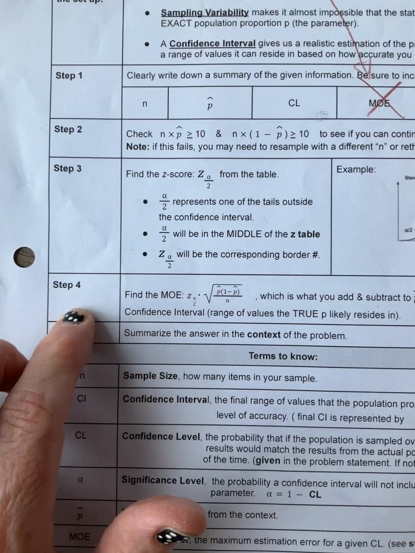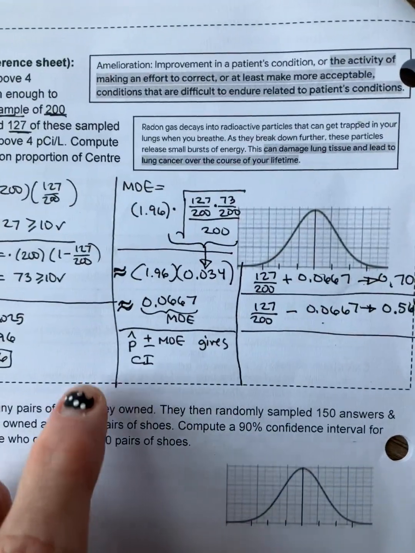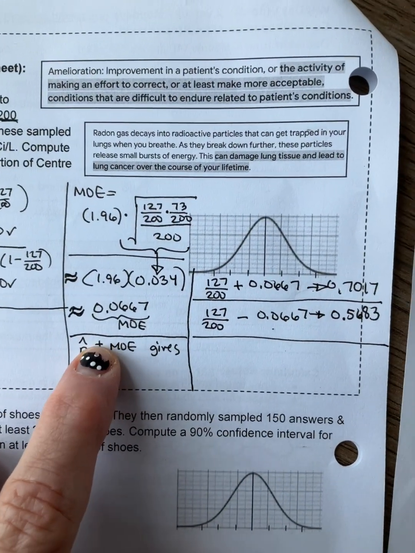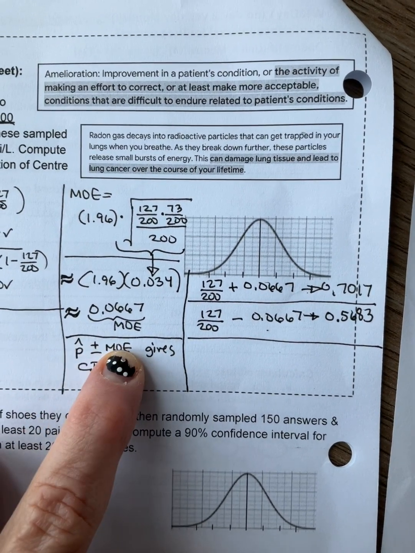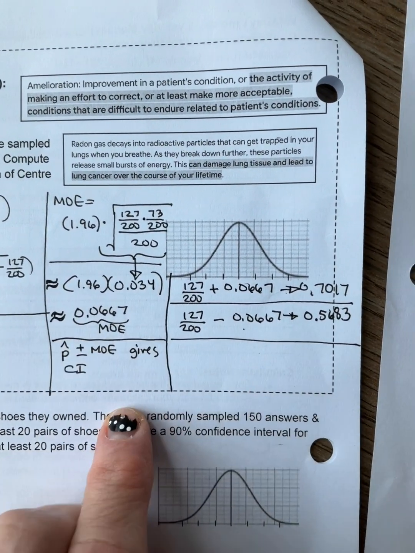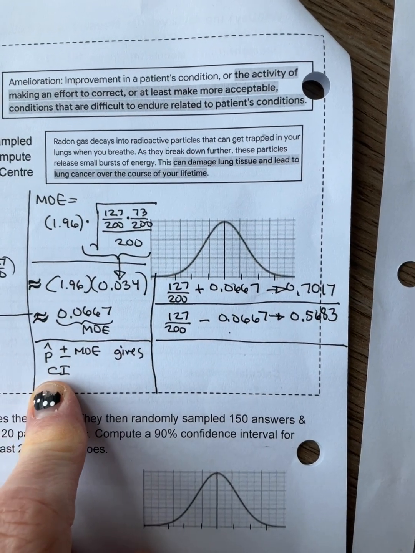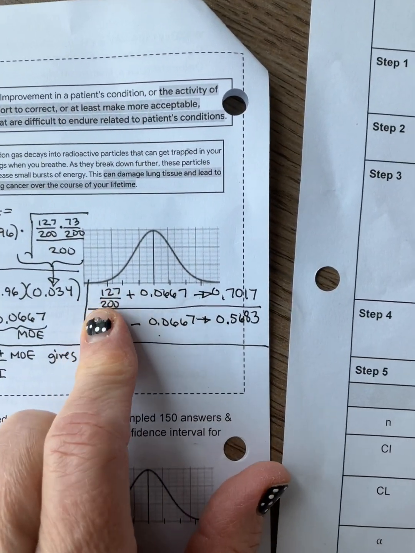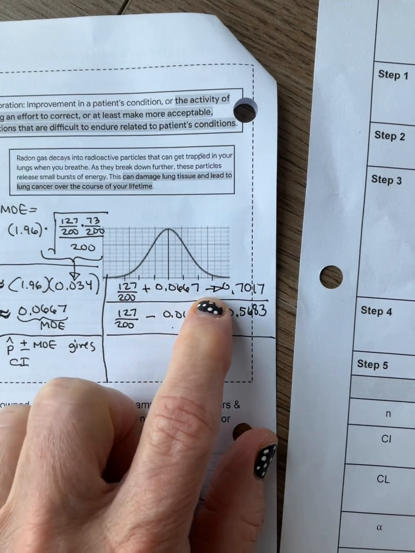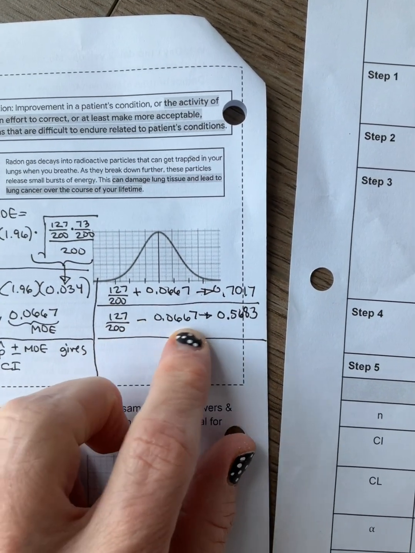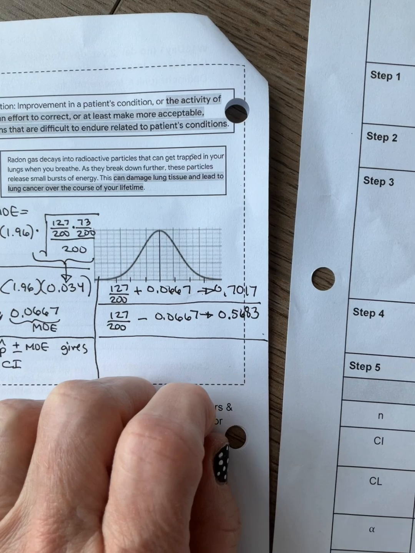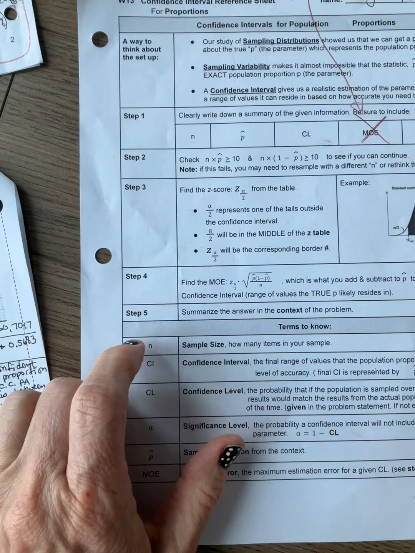So we're doing step 4. We want the proportion plus and minus the margin of error. This is shorthand for I'm adding it and I'm subtracting it. I'm doing two things, yeah? That's going to give me my confidence interval. So I take my sample proportion, I add the MOE, I subtract the MOE, that's my range to give me my confidence interval.